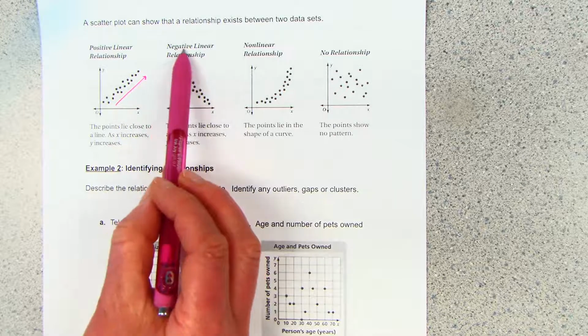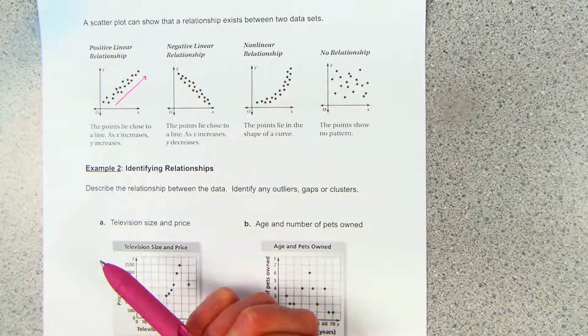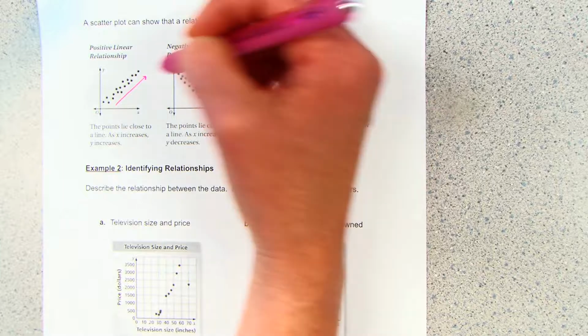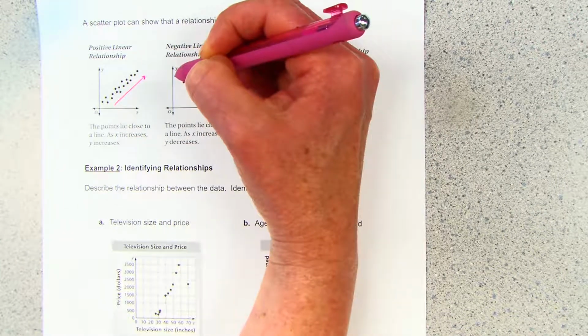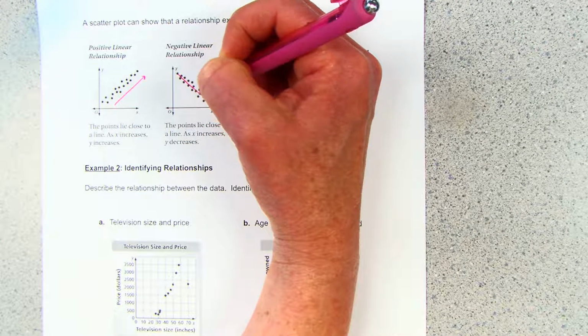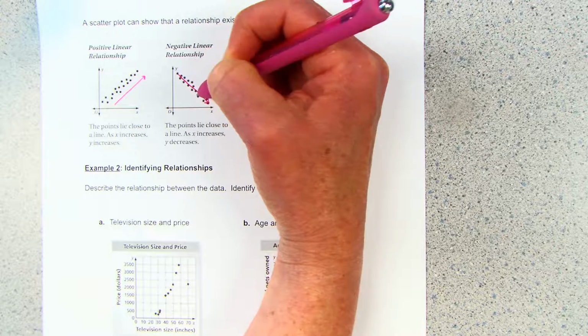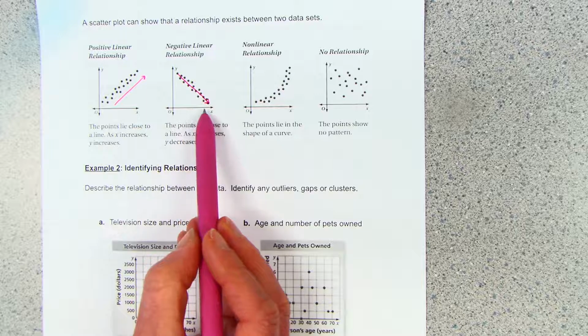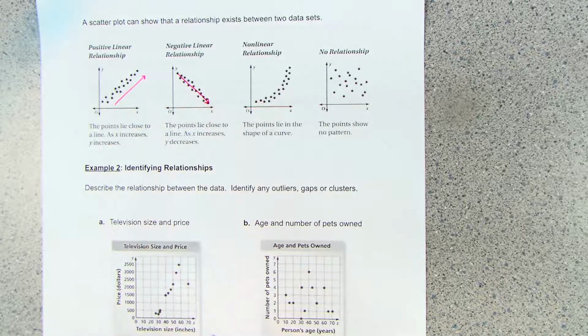You can also have a negative linear relationship. These points also lie close to a line, but this time that line is going down. As the x increases, the y decreases. So if we were to draw a line, it would have a negative slope. Okay.